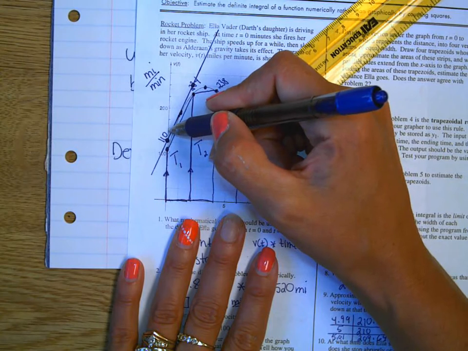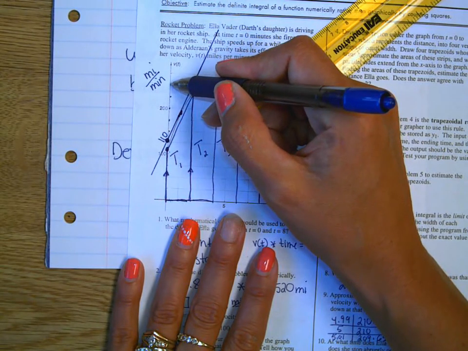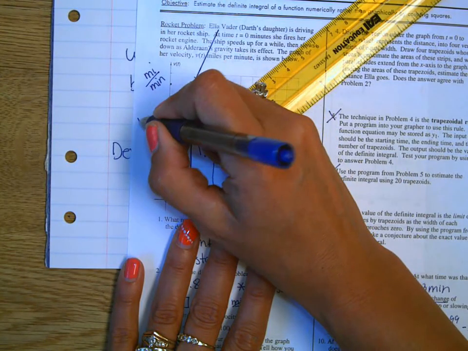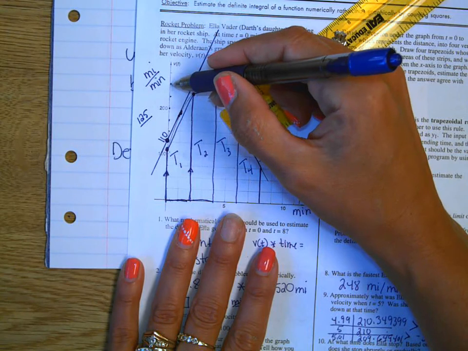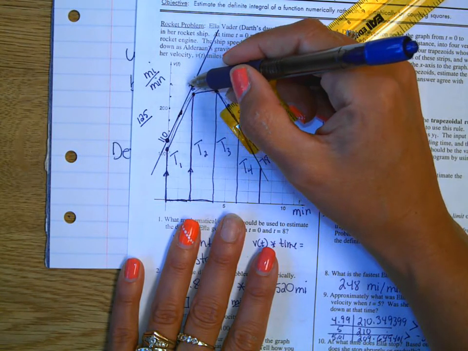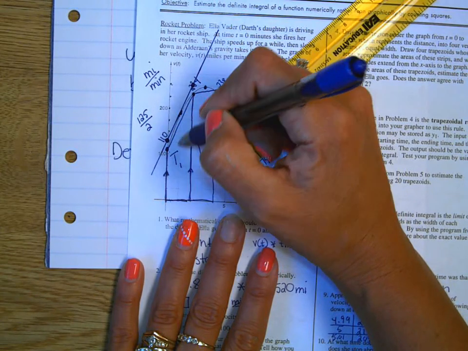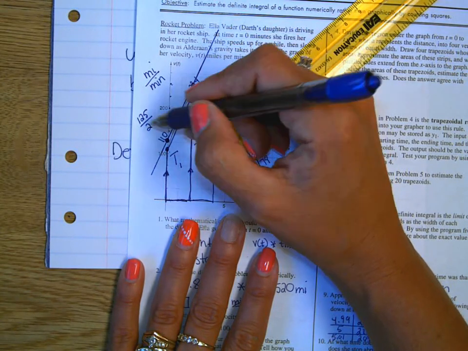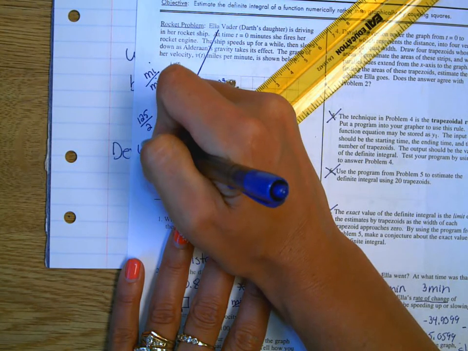My rise is 25, 50, 75, 100, 125. My rise was 125. And my run is, I'm counting by ones, 1, 2. So the derivative, or rate of change at 1 minute, is going to be 62.5.